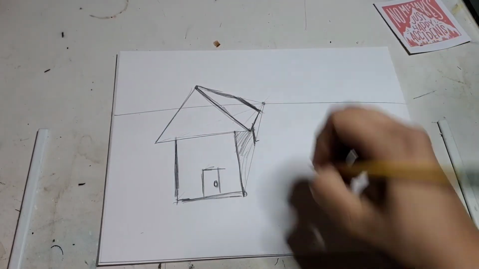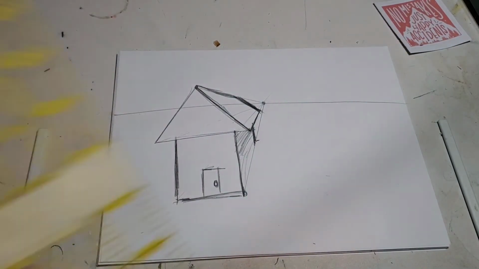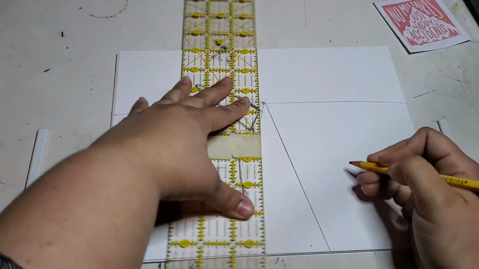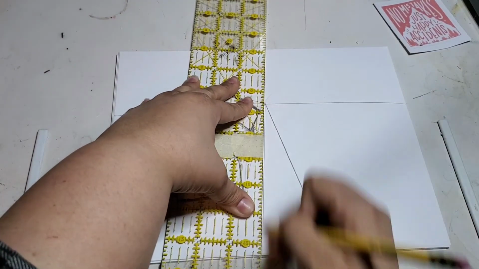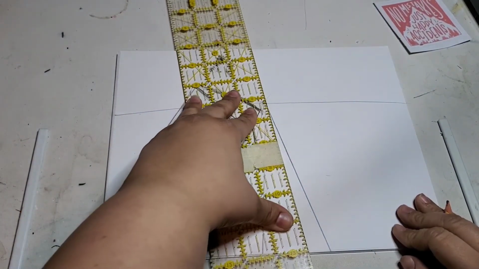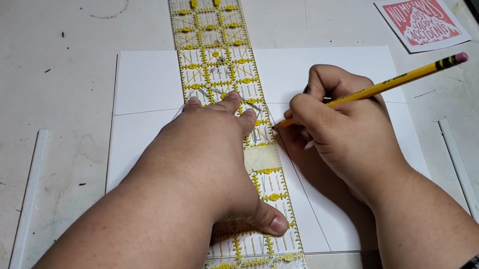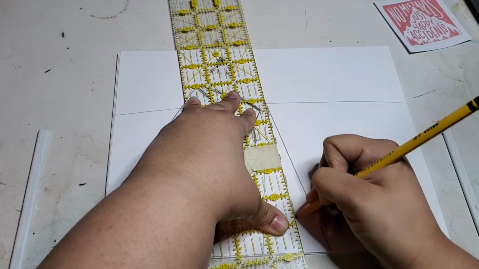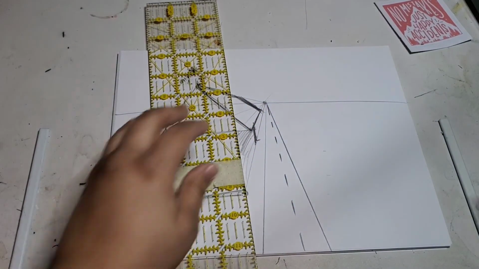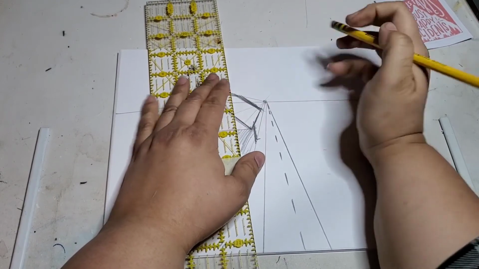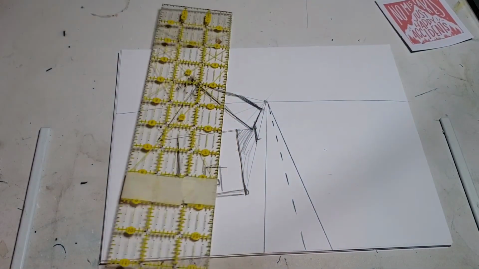Next thing, let's talk roads real quick. 1-point perspective makes the best roads. Ready? 1 line, 2 lines, 1 dot in the middle made of a dash line. 1, 2, 3, 4, 5, 6, 7. Make your lines bigger as they get closer to you, smaller as they get further away. Now you have a road.